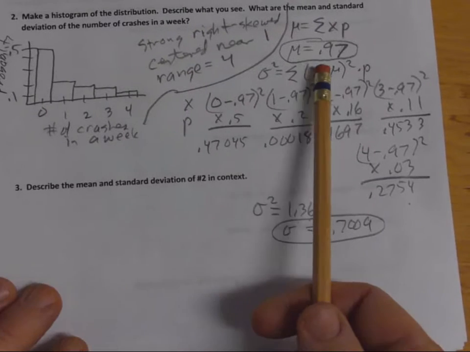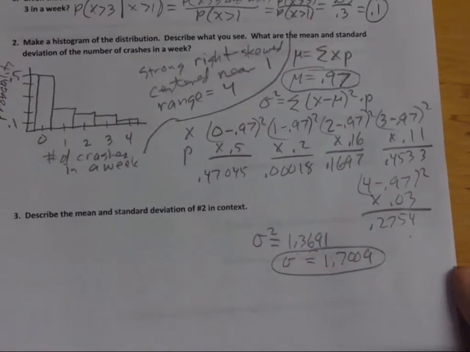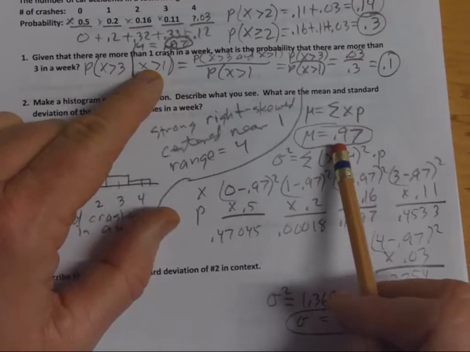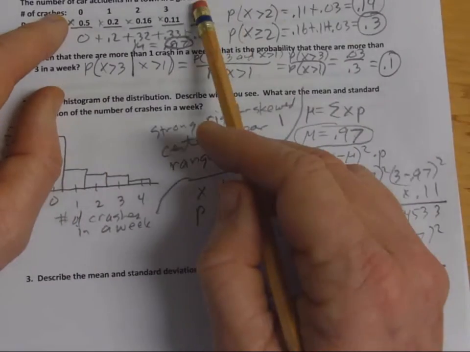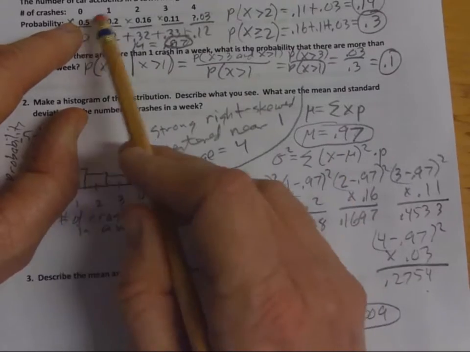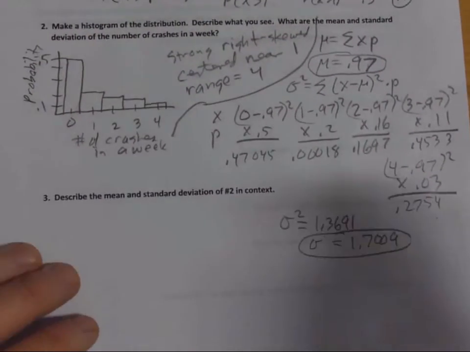So what does this number mean? What does the mean mean? This mean of 0.97, if we were to look at many, many weeks, many, many trials, on average, the number of crashes we expect to be 0.97. So that's what you need to say.